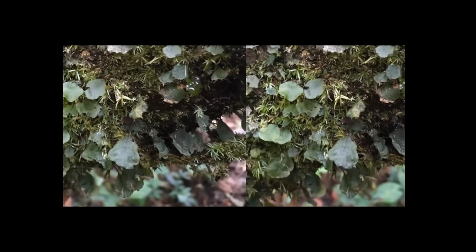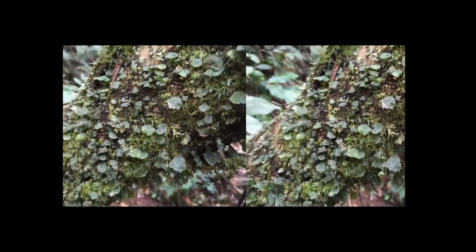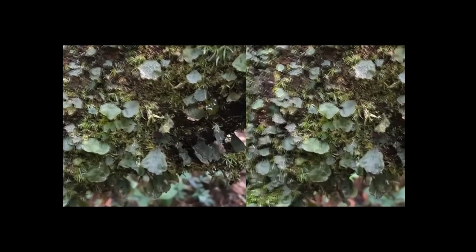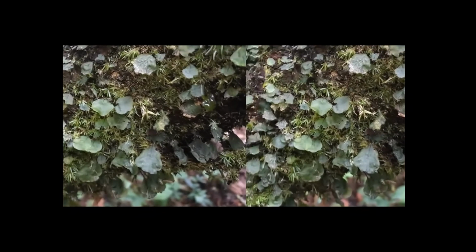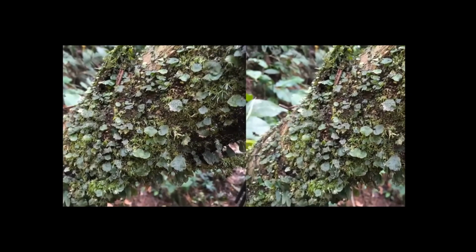I know it's a bit wide for me to view this in parallel at this resolution, but of course you can resize your zoom window. All right, so here's the same video, but as anaglyph using that black bar method.